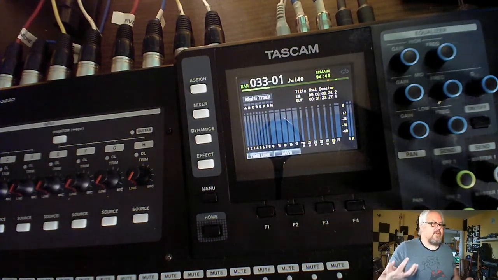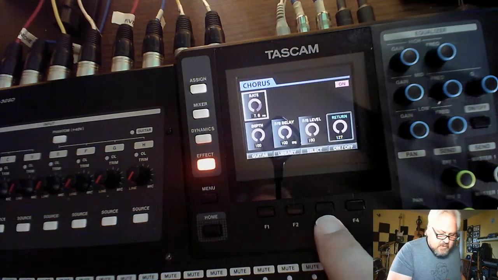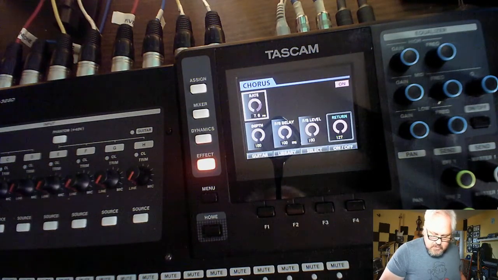I can add other color to it if I want to. I don't know what other effects are on here. I don't generally use this. So chorus, yeah, let's try chorus on it just for fun.